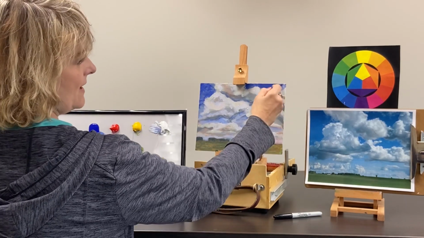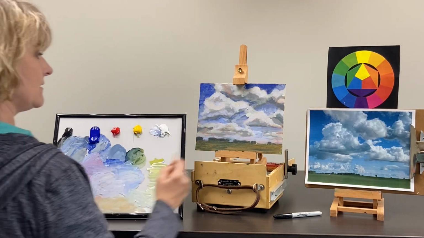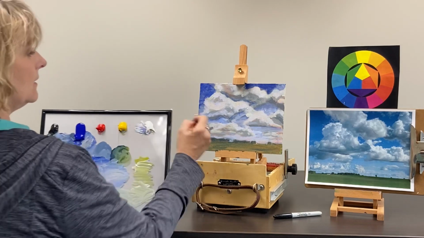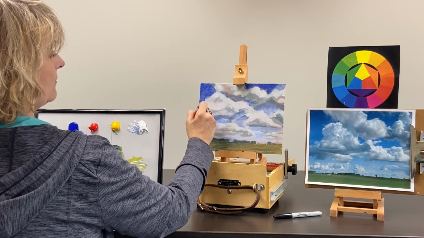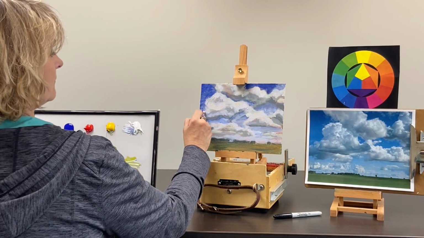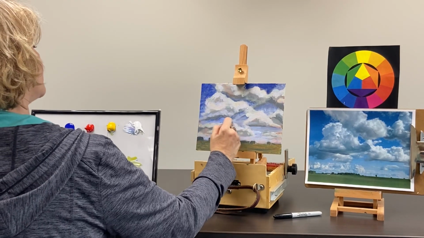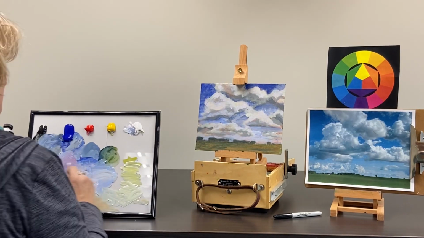Because it's right there on the edge of the painting, I don't really want your eye to go up to here. We're going to kind of work the idea of making your eye kind of be here and kind of coming around. Okay, softening.